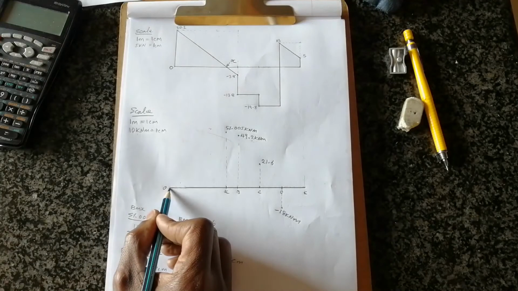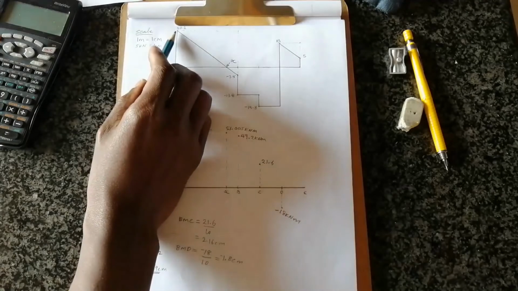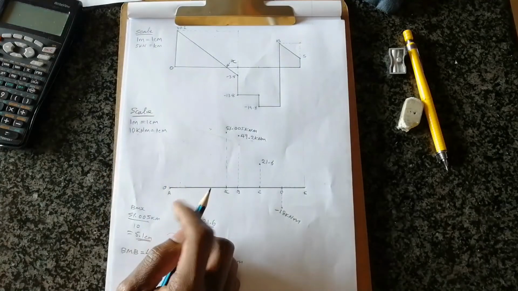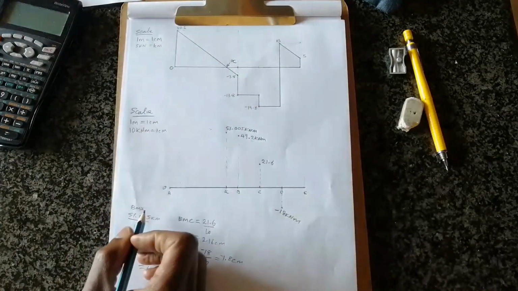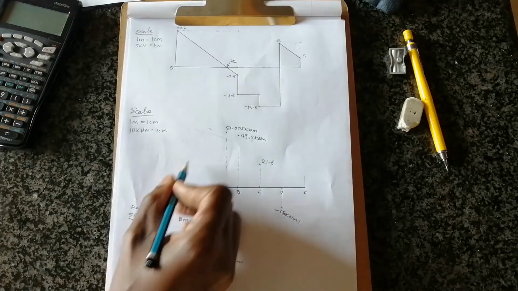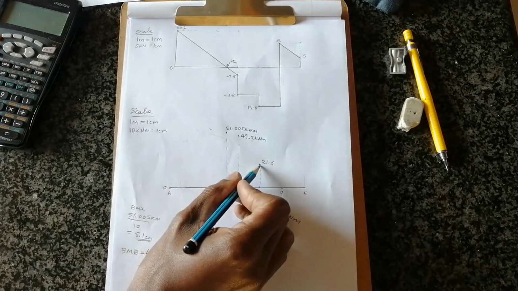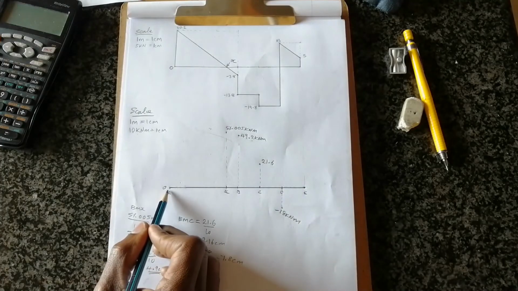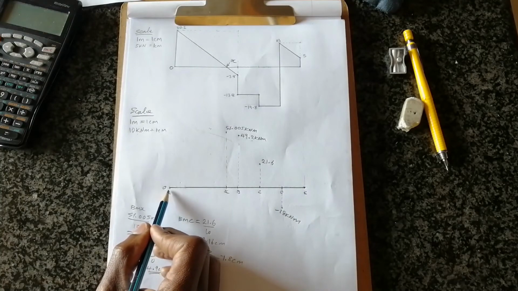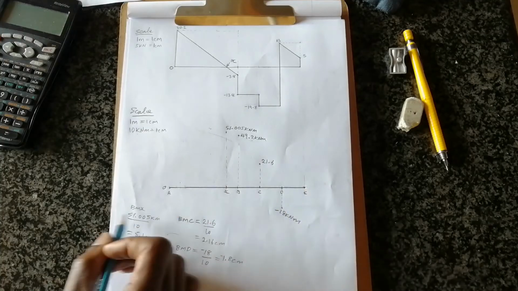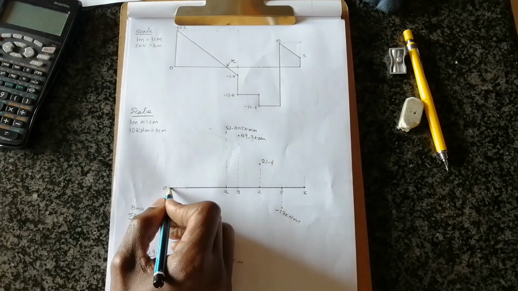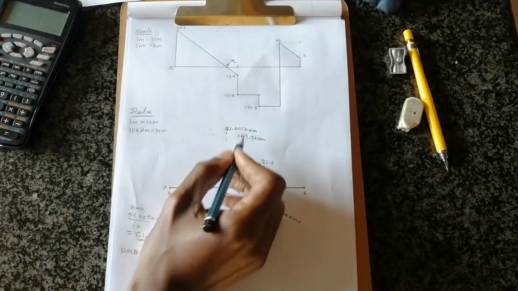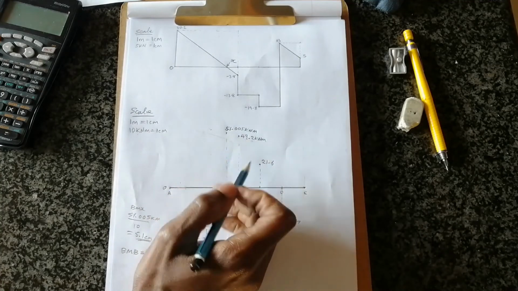Now, from A up until B, we can see that it is a uniformly distributed load. Where there is a uniformly distributed load, you connect your points from 0 to that point, to that point, up until we reach our 0. Because the bending moment at the ends of the beam, A and E, is always 0. So we go from there to 51, and then to 49.2.